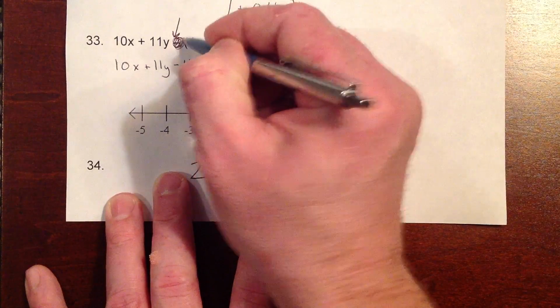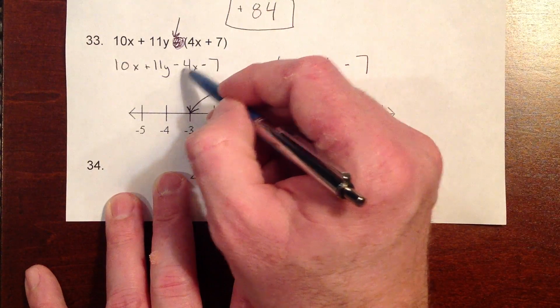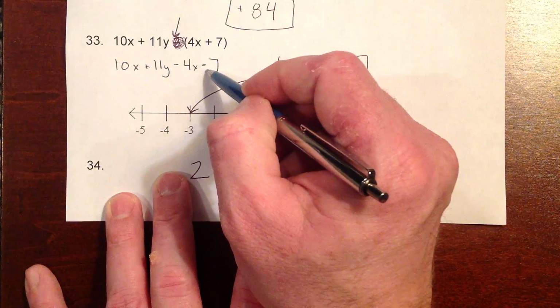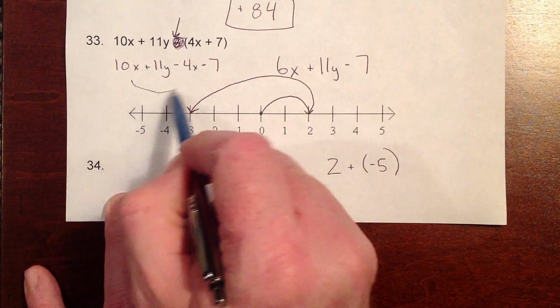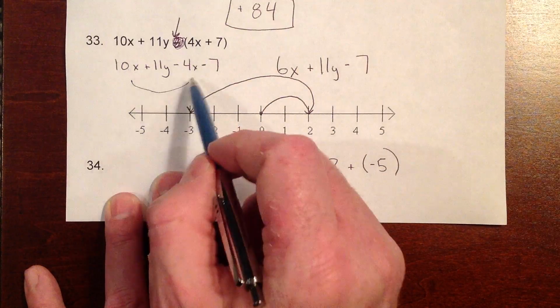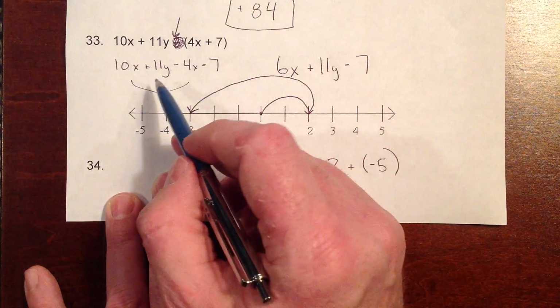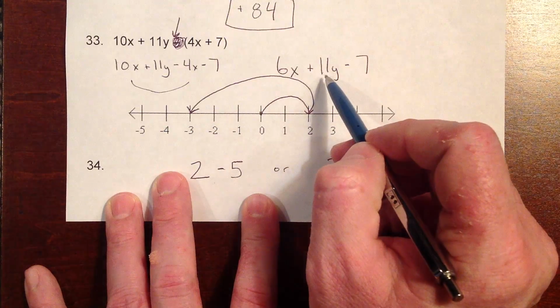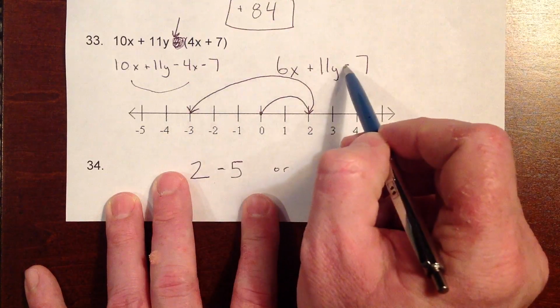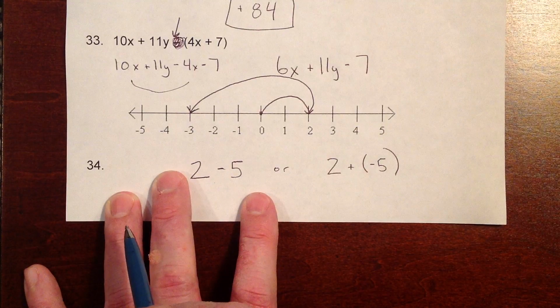This 4x becomes -4x. This 7 becomes a -7. And you simply combine like terms. 10x minus 4x is 6x. 11y will not combine with anything else, so bring it down here. And then bring down your -7.